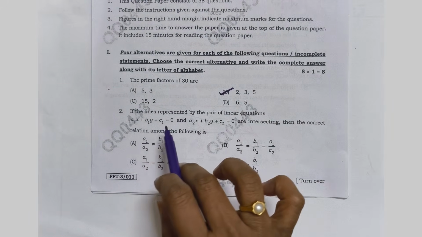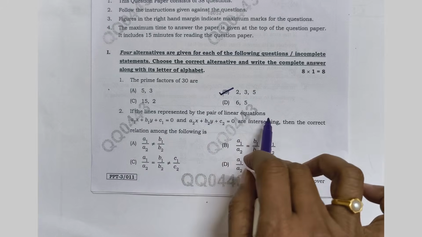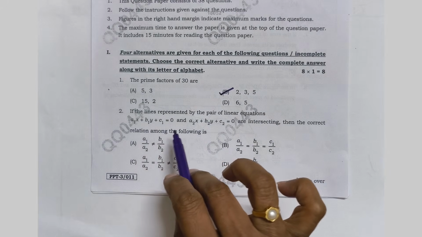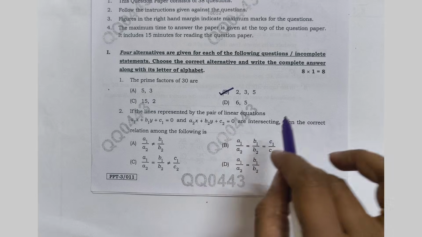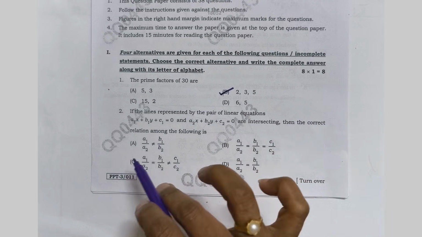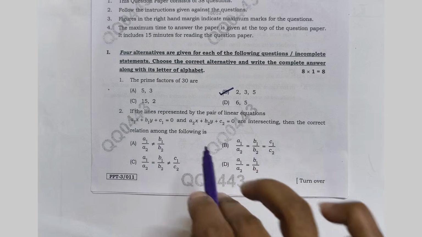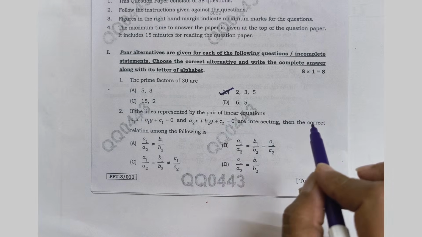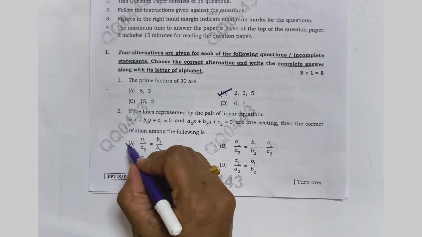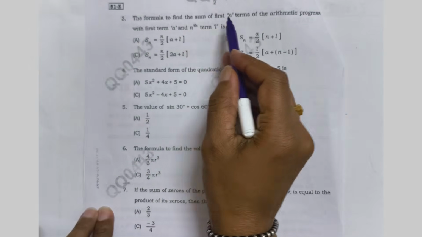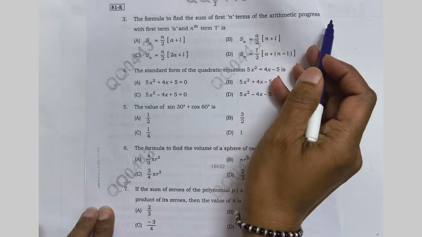Next, if the lines represented by the pair of linear equations a1x plus b1y plus c1 is equal to 0, a2x plus b2y plus c2 is equal to 0 are intersecting lines, then the correct relation among the following. Intersecting lines means a1 by a2 not equal to b1 by b2. Option A is correct.